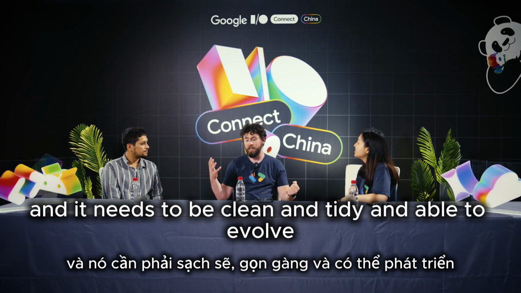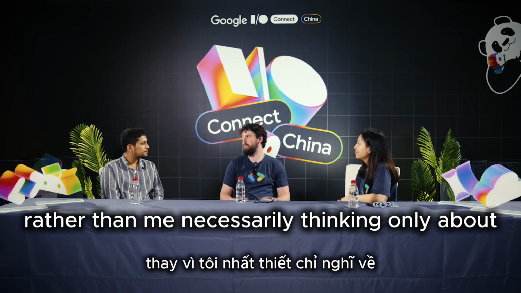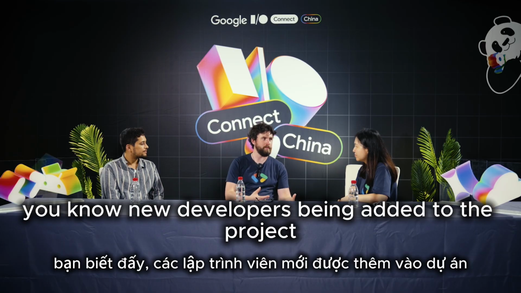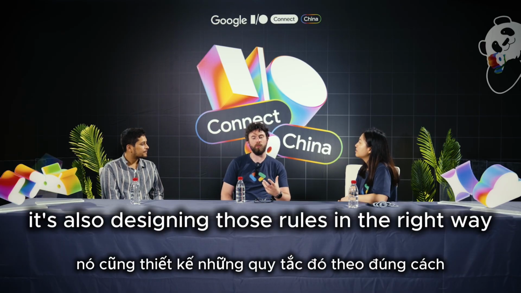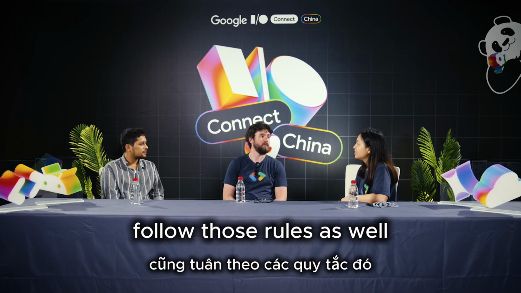It needs to be clean and tidy and able to evolve. Looking towards the future, it's not only about new developers being added to the project. It's also designing those rules in the right way so that the AI contributing to the project is able to follow them as well.